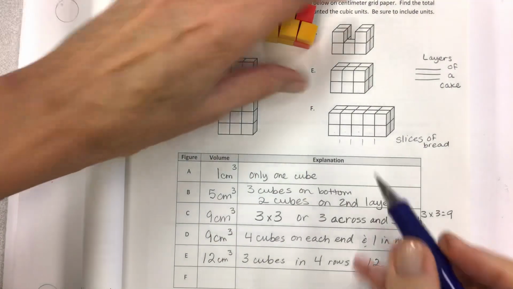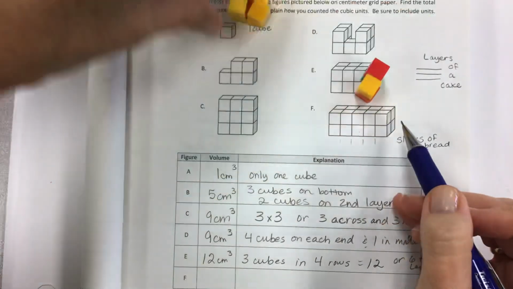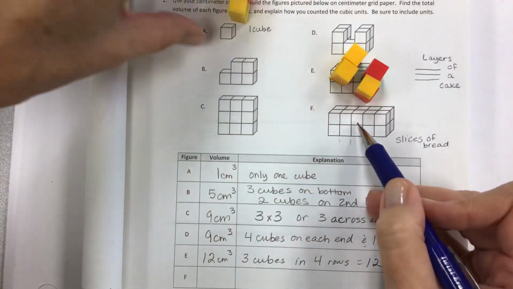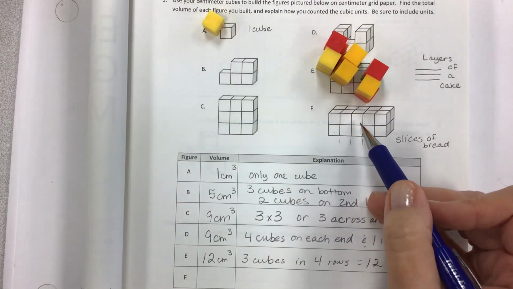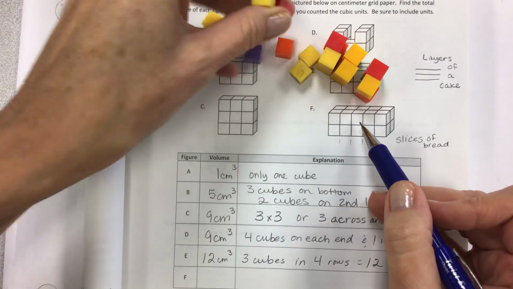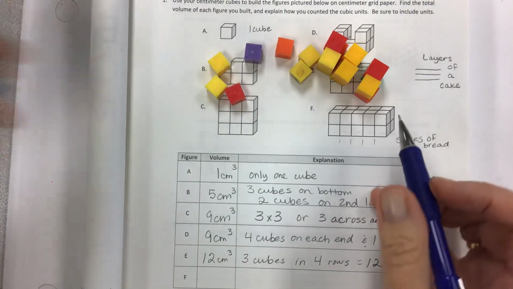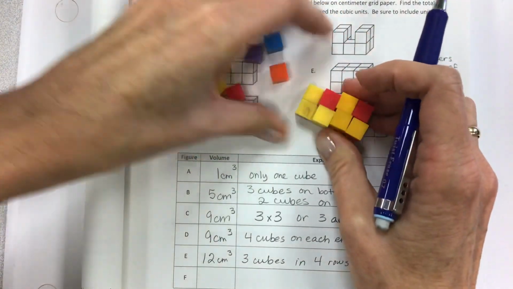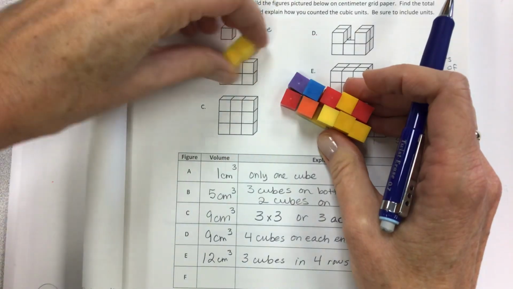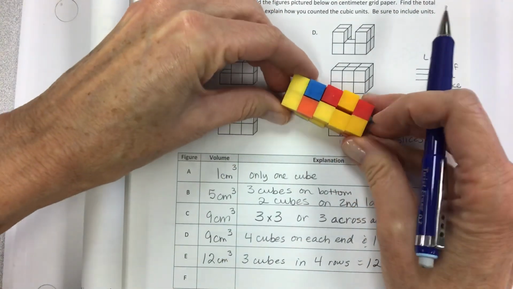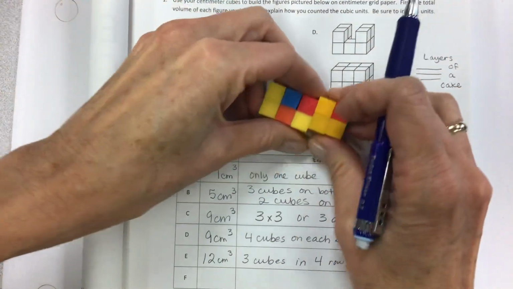And then for F, we have, again, if I talk about slices of bread, then there are 4 in each slice. So 4, 8, 12, and then build, build, build. And 20. Okay. And if I hold it up for you, then you can kind of see, although that one little guy fell out.